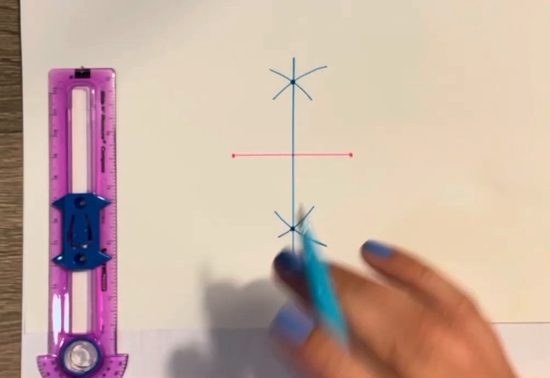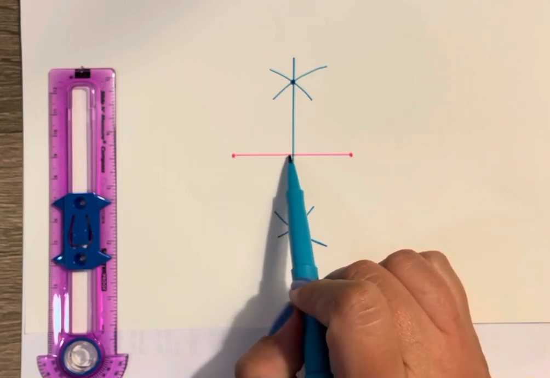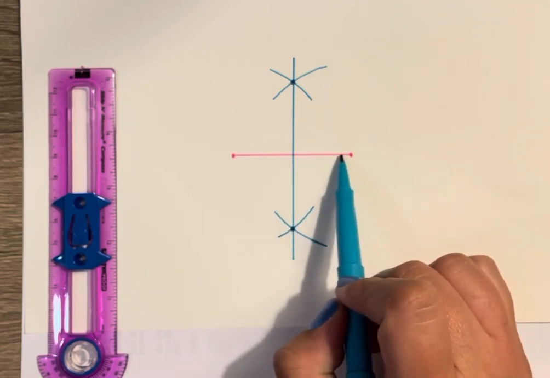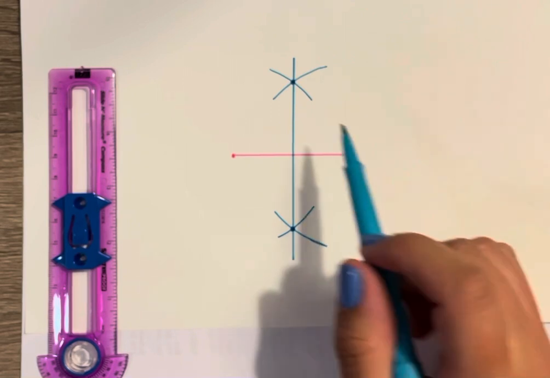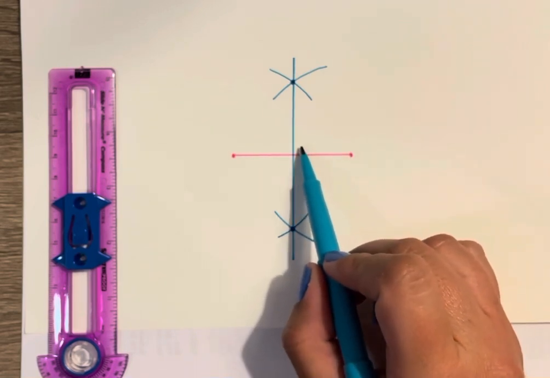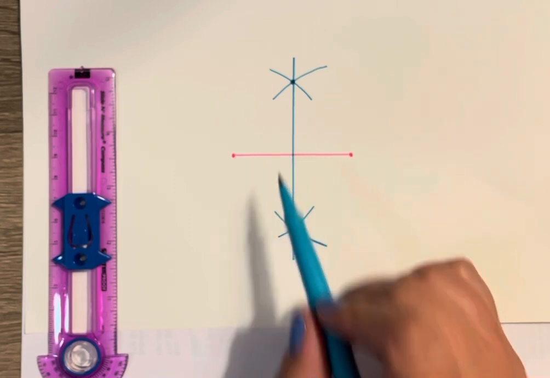I'm going to check and make sure that this seems reasonable. Does this piece of the segment look congruent, look about the same length as this piece? Yeah, I would say so. Does this angle look like a right angle? Yeah, it looks close to a 90-degree angle to me, and each of these others do as well.